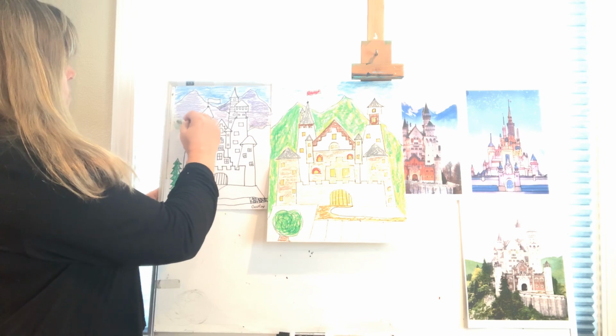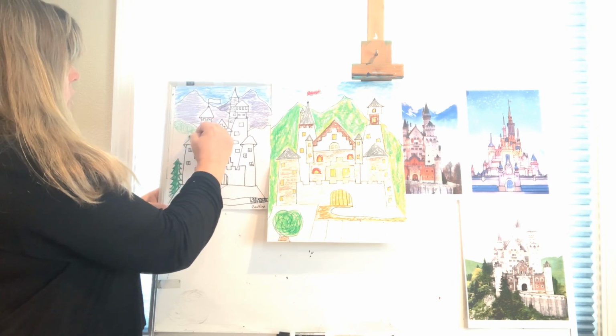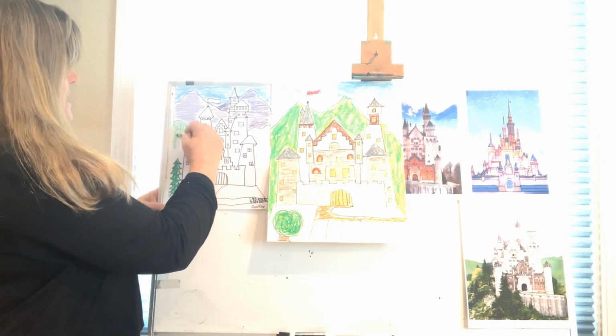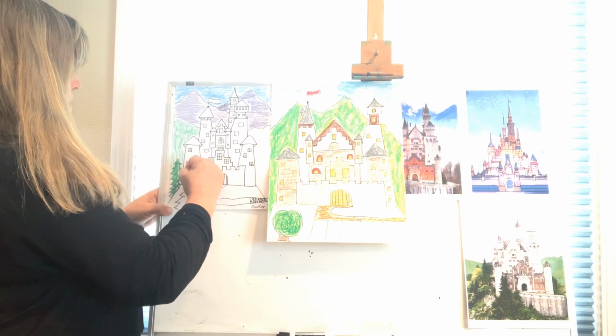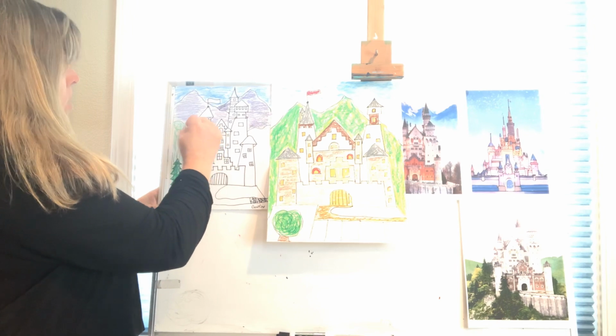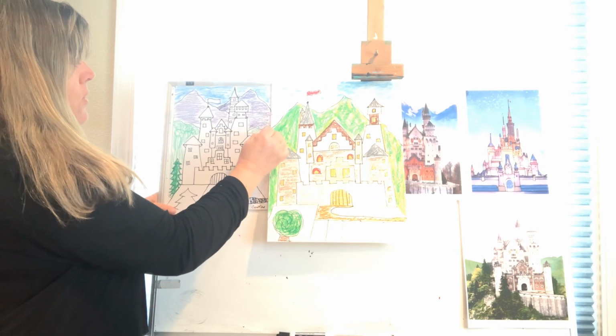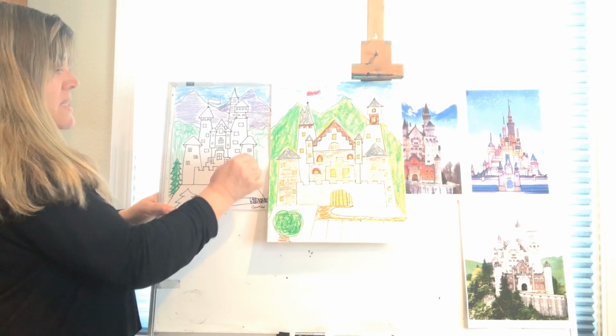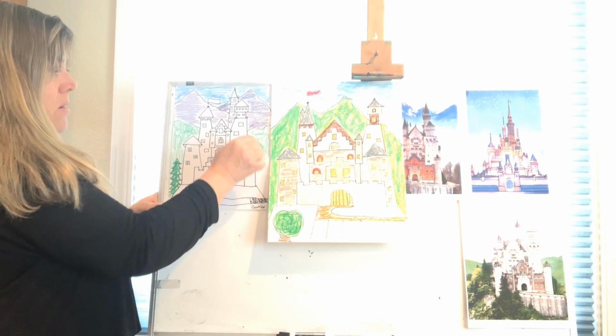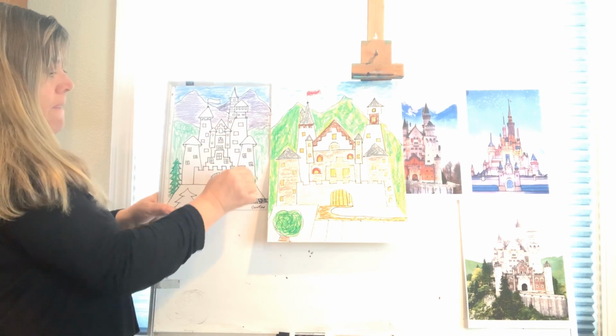Trees would either be circular or up and down shaped, depending on where they were in the background, right? So circular, very organic, free, or up and down shapes.